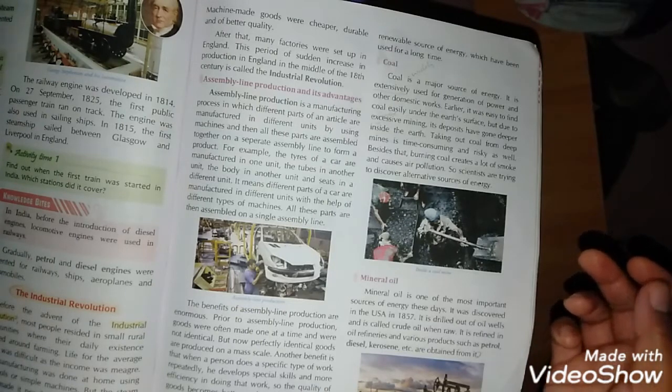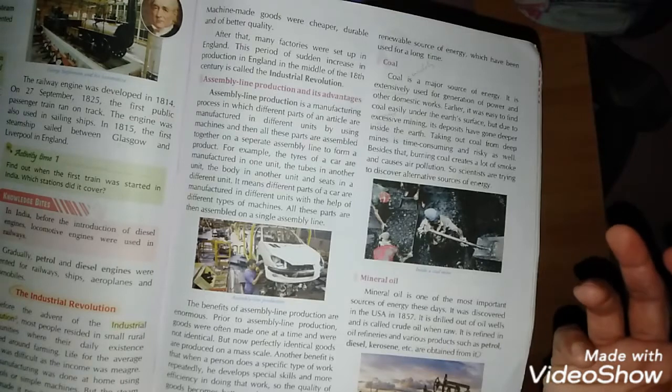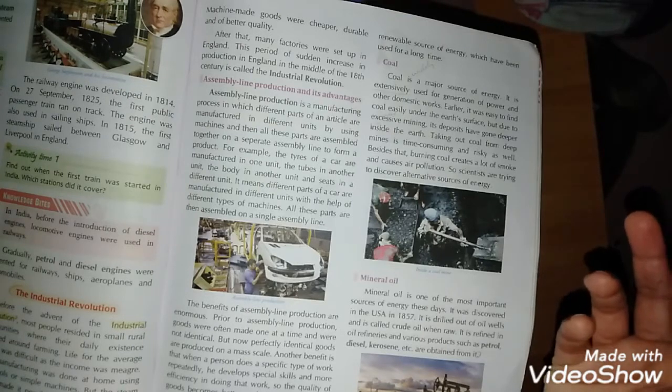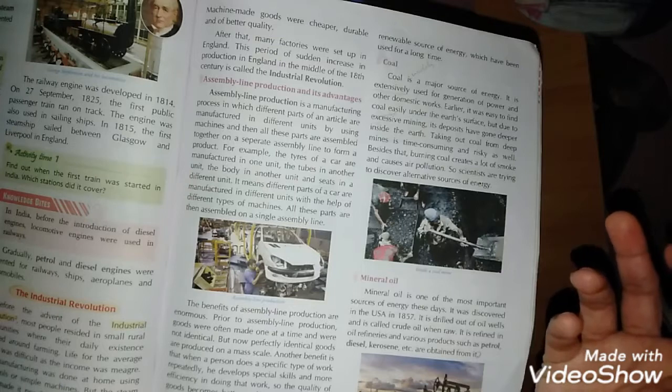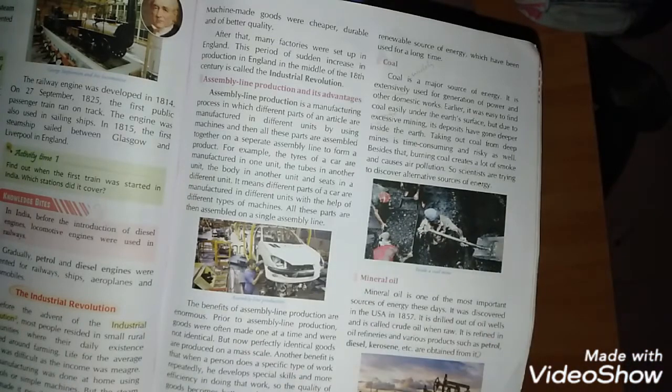Earlier it was easy to find coal under the earth's surface, but due to excessive mining, its deposits have gone deeper inside the earth. Taking out coal from deep mines is time consuming and risky as well. Besides that, burning coal creates a lot of smoke and causes air pollution. So scientists are trying to discover alternative sources of energy.